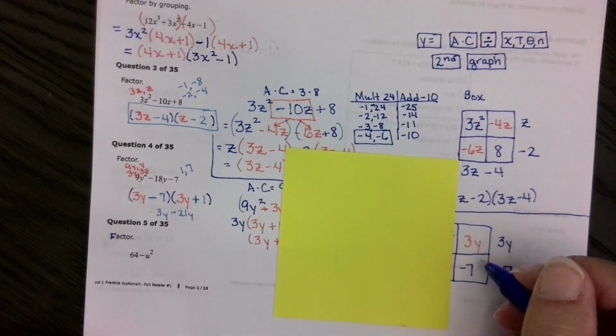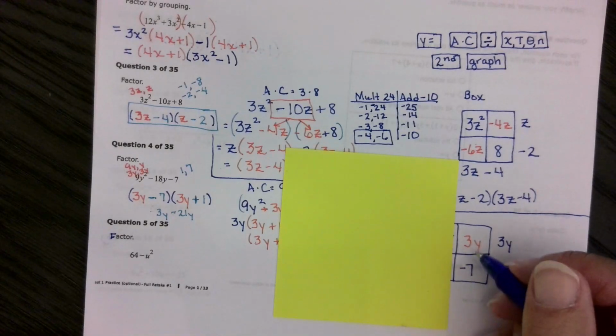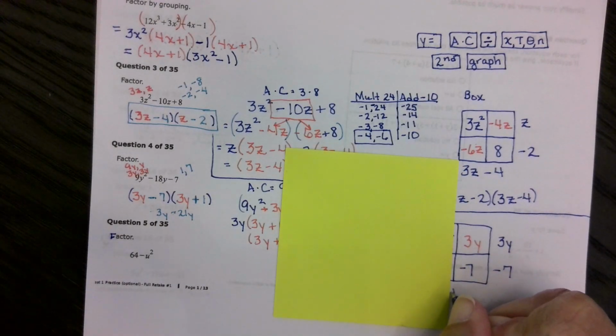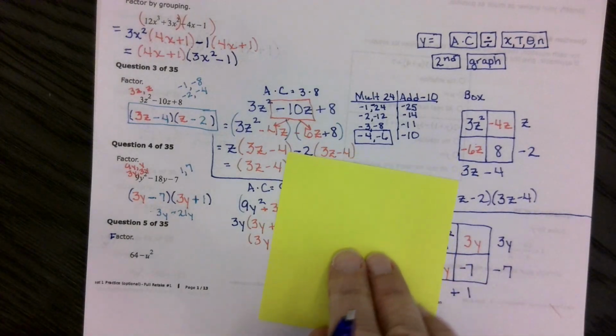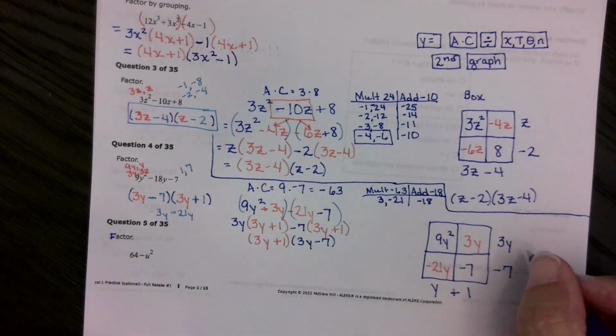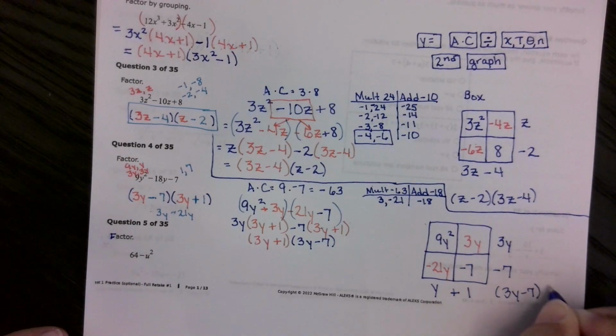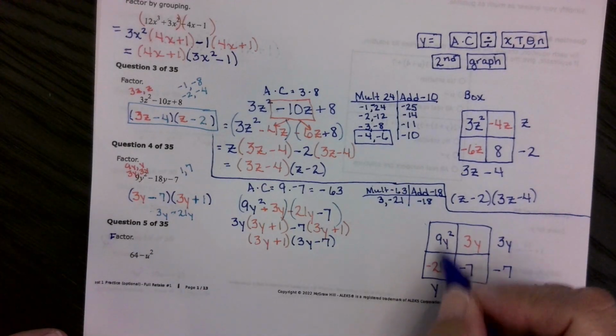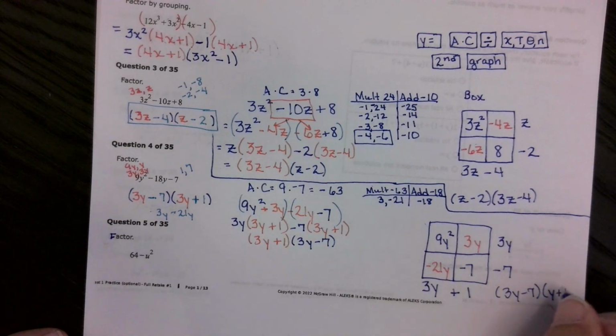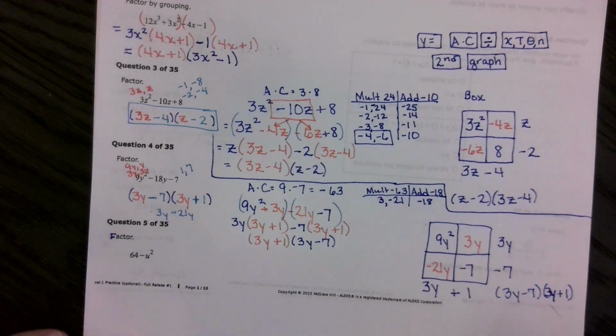First term's positive. They don't have anything in common, but everything has a 1. So this is a plus 1 because the first term's positive. So I am left with 3y minus 7 and y plus 3y. Where did I miss? Oh, I missed my 3 right here. Sorry, I was concentrating on my y's. So I have 3y plus 1.